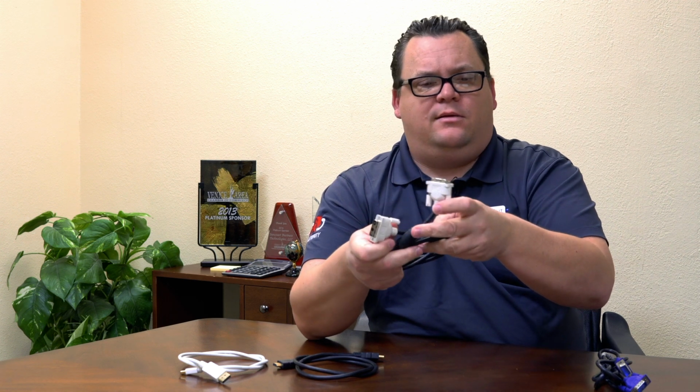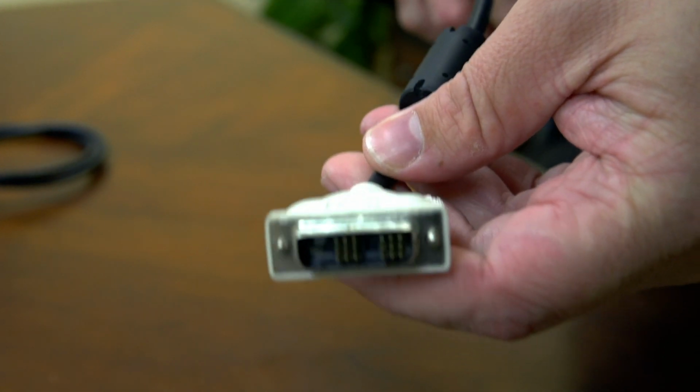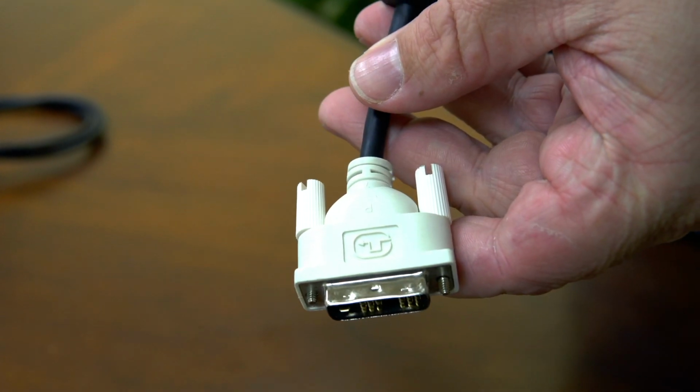So the next one is DVI, which is almost always white. This is HD quality. I'm not going to get into the actual aspect ratios and stuff of this, but this will do high definition displays. This is a pretty common one. It's actually getting to the point where it's kind of going away as well. But you can see it's the same kind of thing with the VGA, where it's got some pins in there, and then it also has this cross section here. DVI is very much like an HDMI.